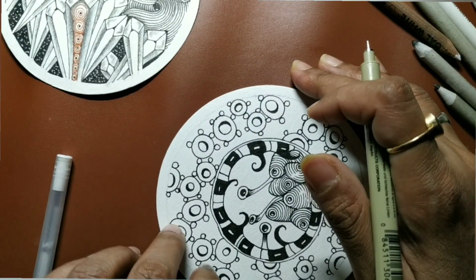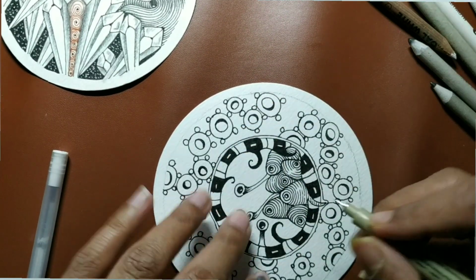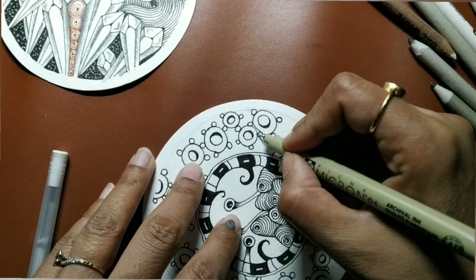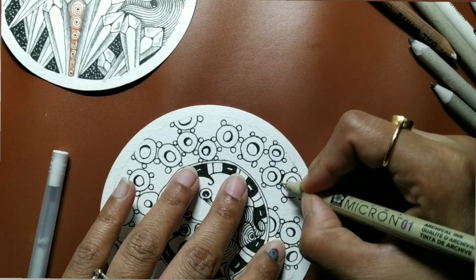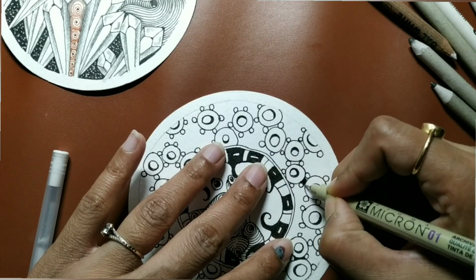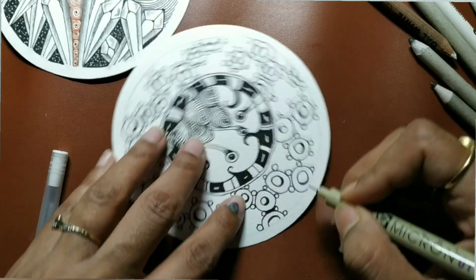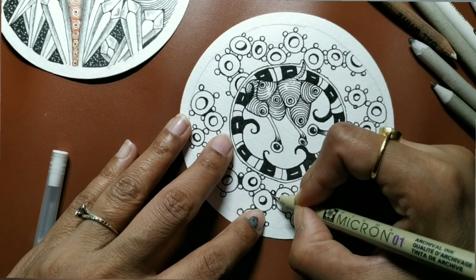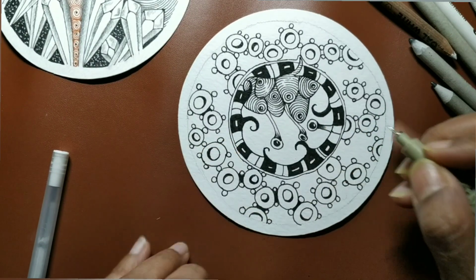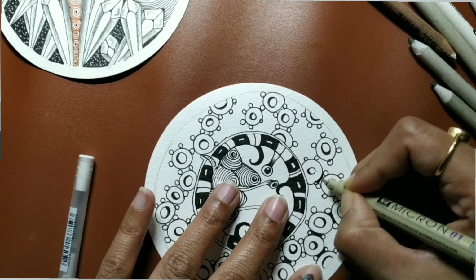Now we have the small little spaces left in between. It is up to you how you want to use that space. You can either completely ink it or you can add some other tangle inside. Right, so let's see. Very small little spaces. First I'm going to go to each one of them and just ink it like this. Make sure your orbs are discrete, the smaller orbs. Yeah, so I'm just going to each of the small spaces first and inking it.